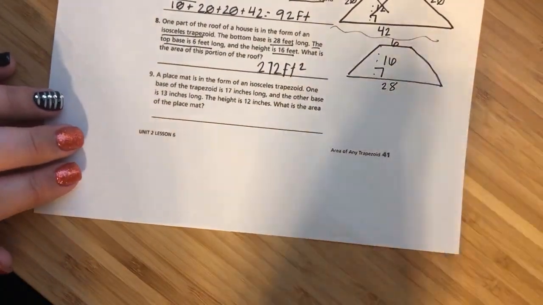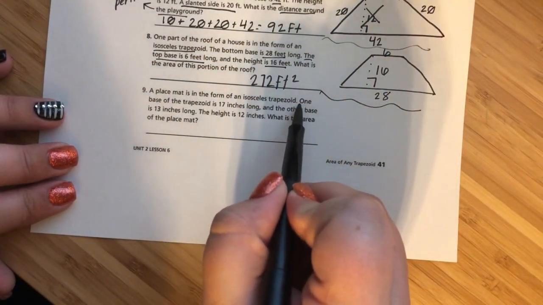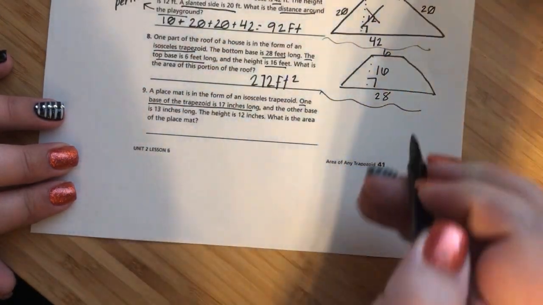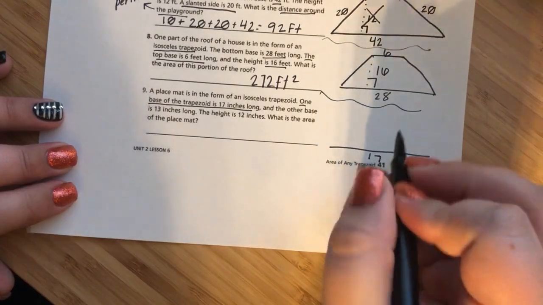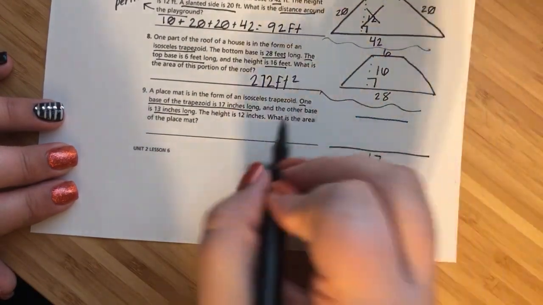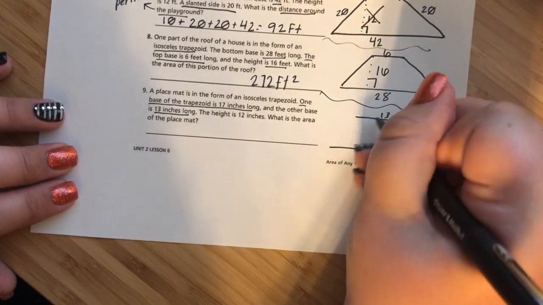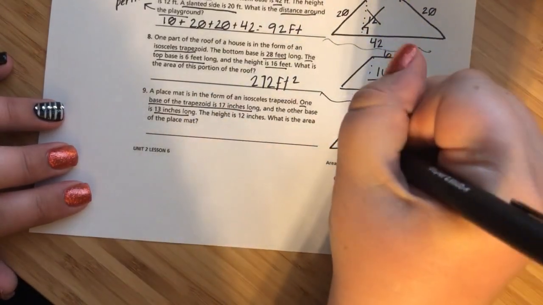Number 9. A placemat is in the form of an isosceles trapezoid. One base of the trapezoid is 17 inches long. The other base is 13 inches long. The height is 12 inches. What is the area of the placemat? Again, I'm building a model. I'm going to label it to make sure I'm following through with the correct numbers.